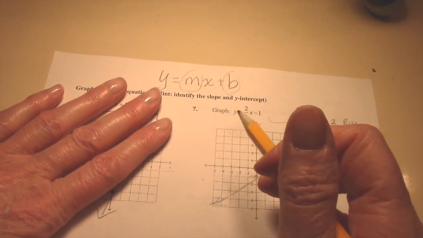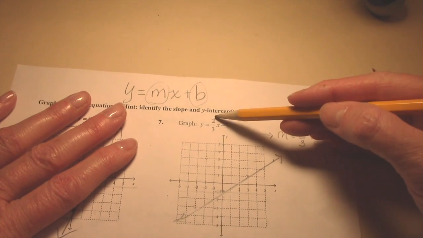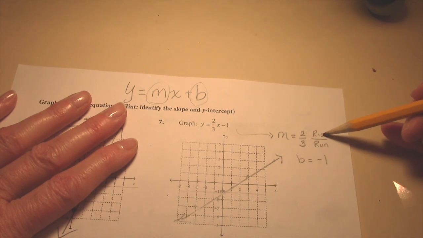Okay? Let's go to number 7. What do we know? The m is this, 2/3. I write the word rise, I write the word run.